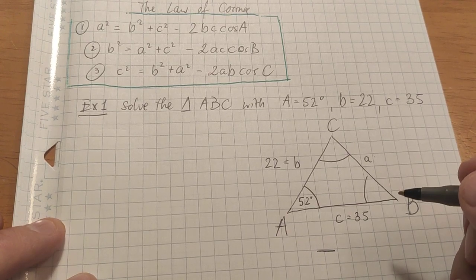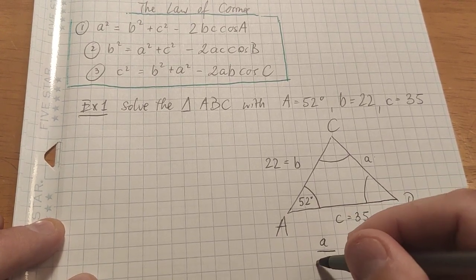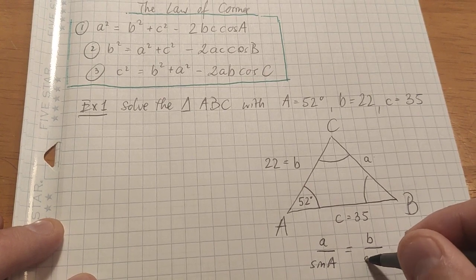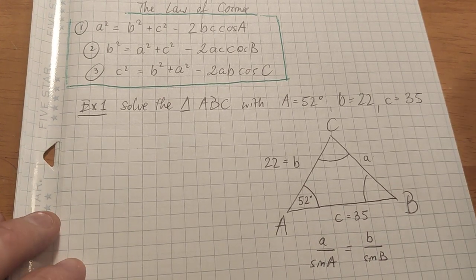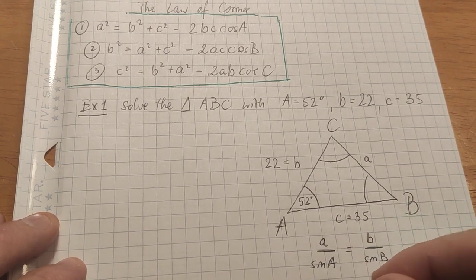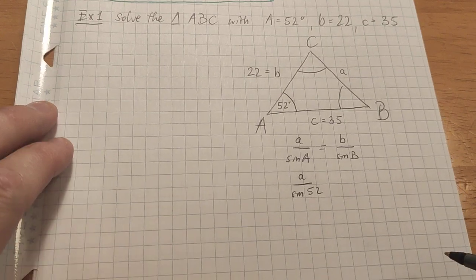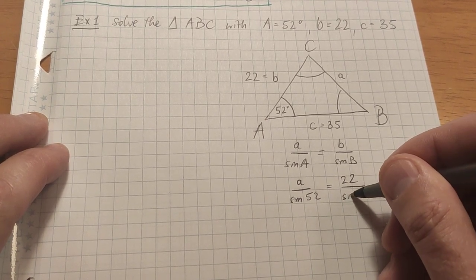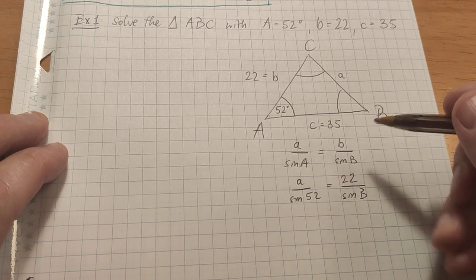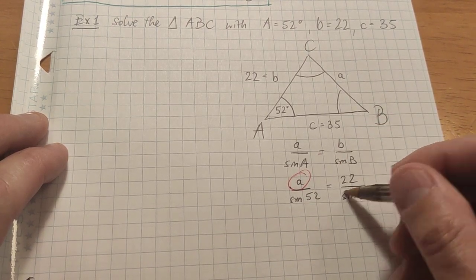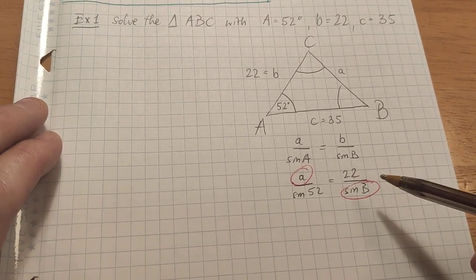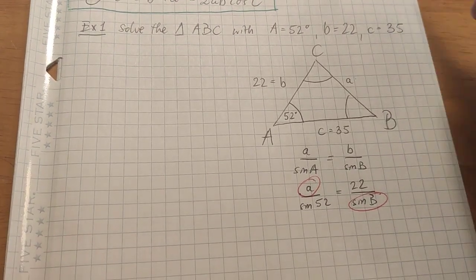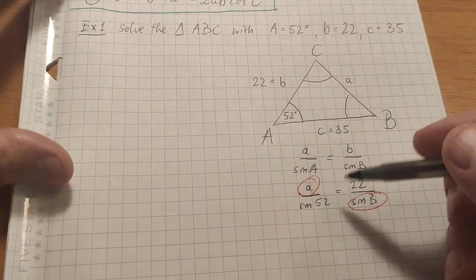So let's use a over sine A, and b over sine B. If we put the numbers in, a over sine 52 equals 22 over sine B. We see that in this situation we have two unknowns, a and angle B. So we have one equation, and we cannot begin solving the triangle using that law.